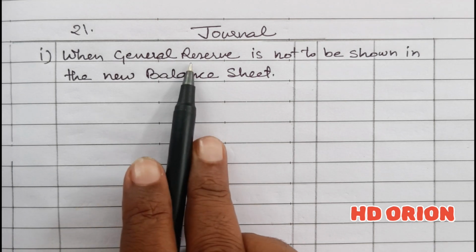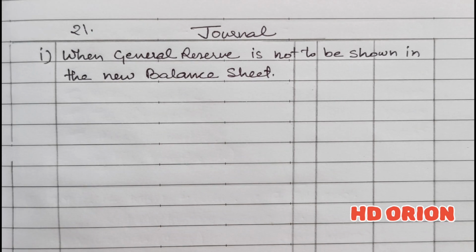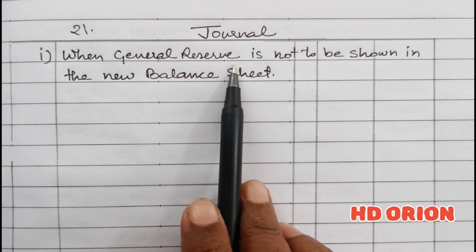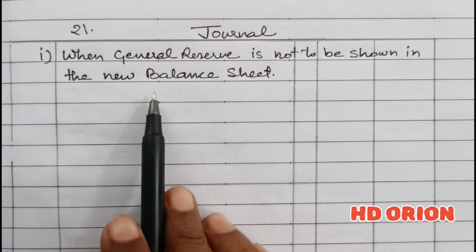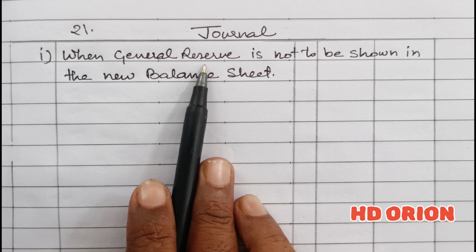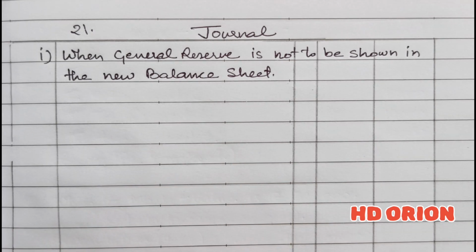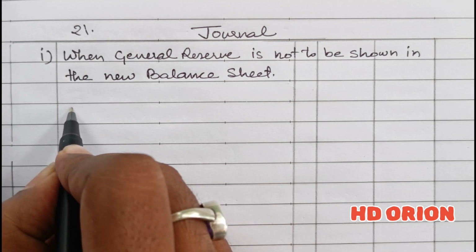Now what is general reserve? General reserve is the undistributed profit of previous years, and it is shown on the liability side of the balance sheet. It means it has a credit balance. And when the statement says that it is not to be shown in the balance sheet, it means we have to remove general reserve from the books. So a credit balance is always removed by debiting it. So we will debit general reserve account and transfer the amount to partners' capital accounts in the old profit sharing ratio. So this is how the journal entry will be.